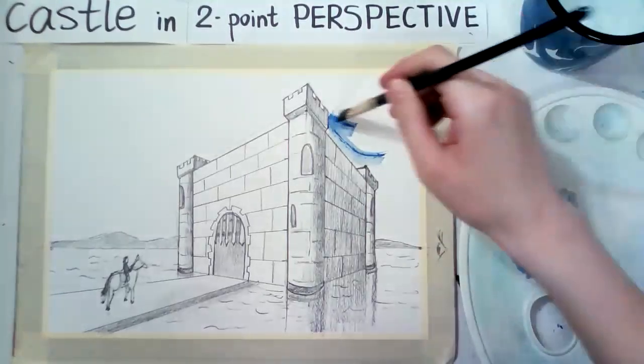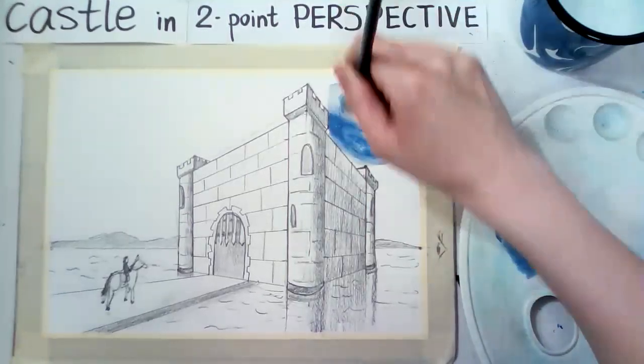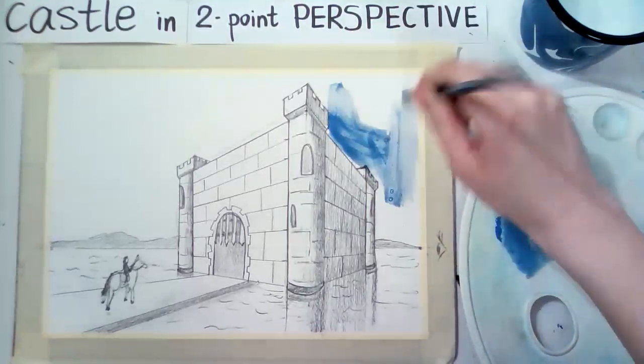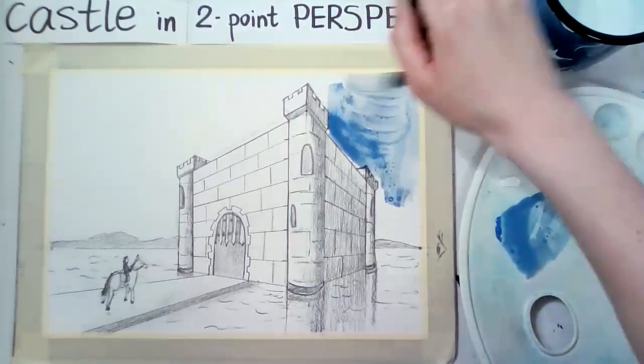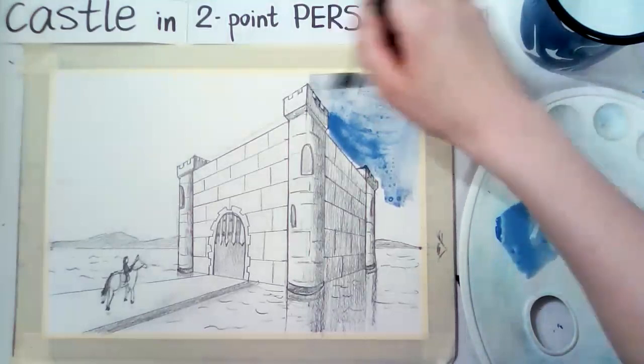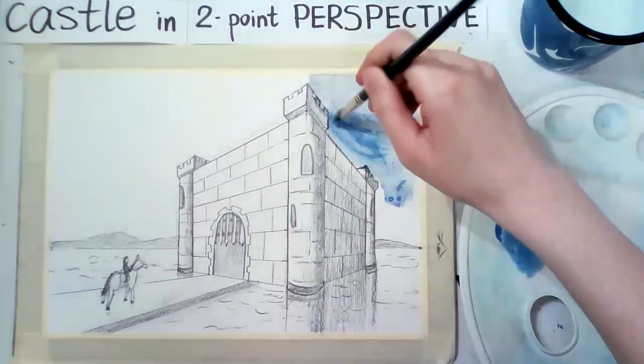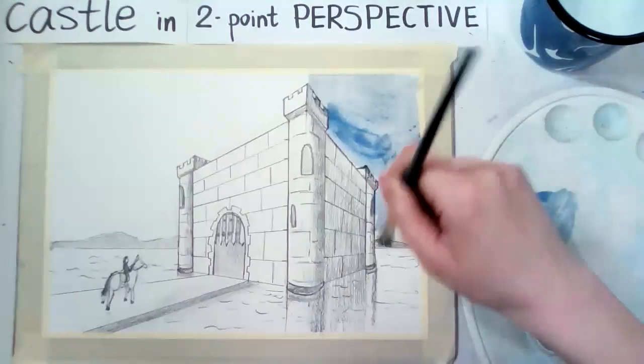It's okay if you color a bit, and if you don't want to, that's fine.